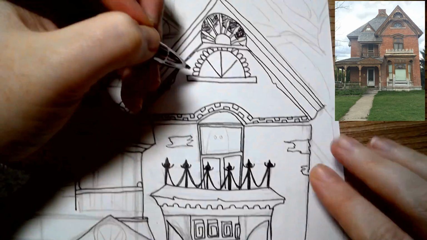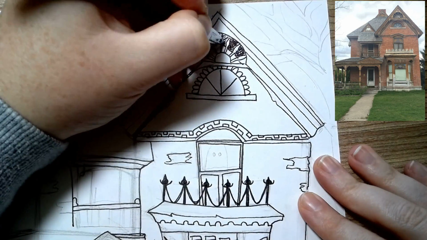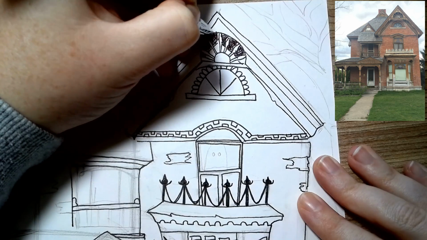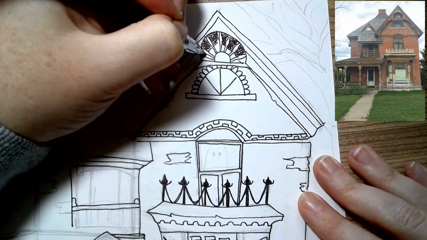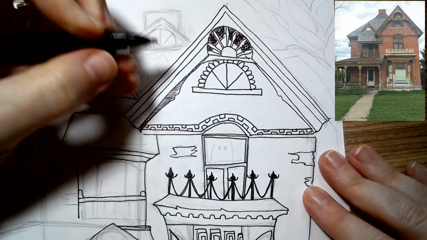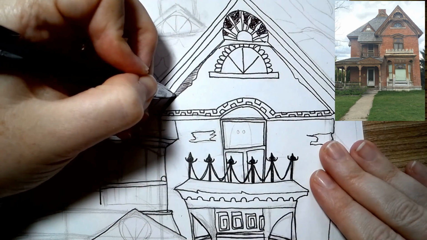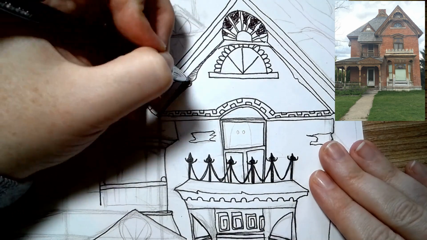In general, I would say that using cross-hatching is going to be really good for getting nice dark areas, as I'm doing here. This little eave of the house is kind of behind slightly, so it should look fairly dark.